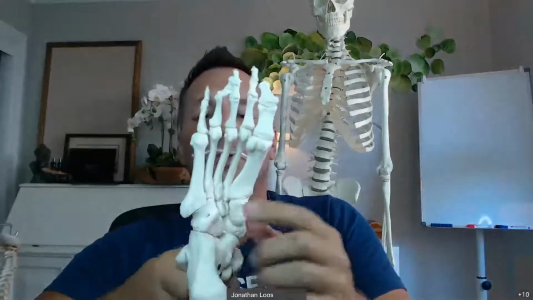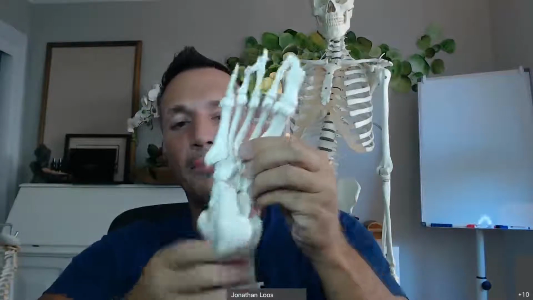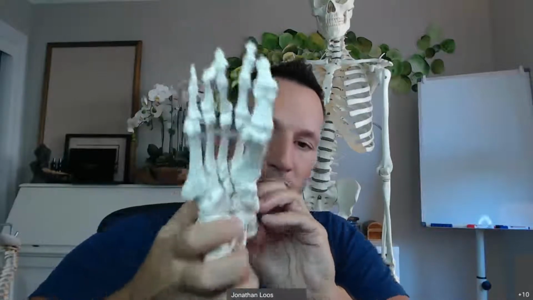Okay, so when you look at the foot, you have the rear foot and you have the forefoot. And we said that the rear foot goes through its triplanar motion. You have ankle dorsiflexion, plantar flexion. And then when we look at frontal plane motion, we have that inversion and we have that eversion, right? So this is your right foot.